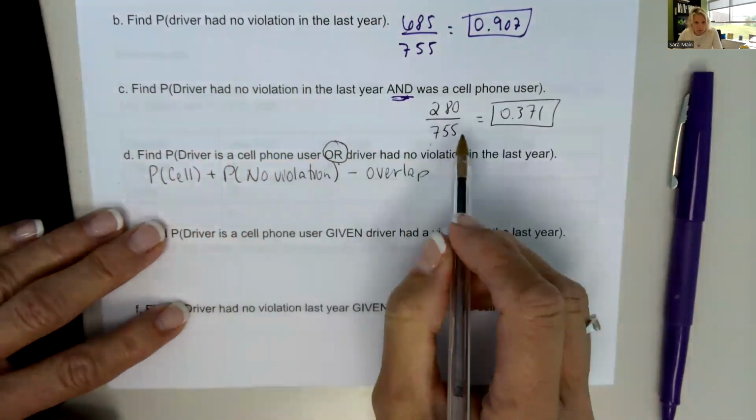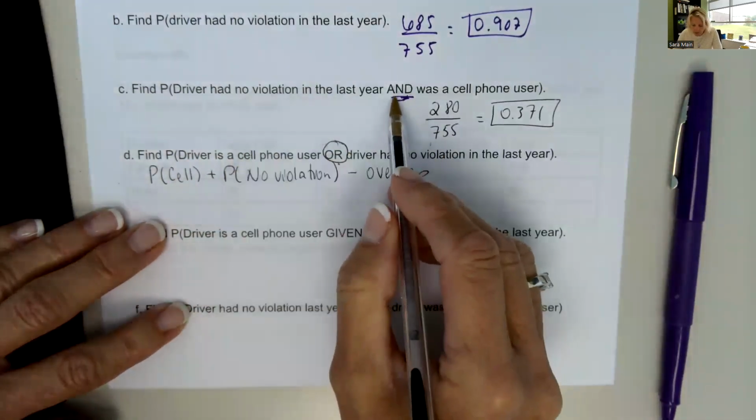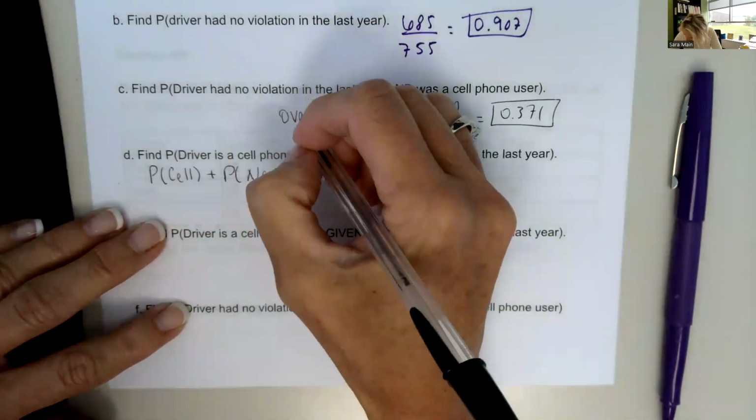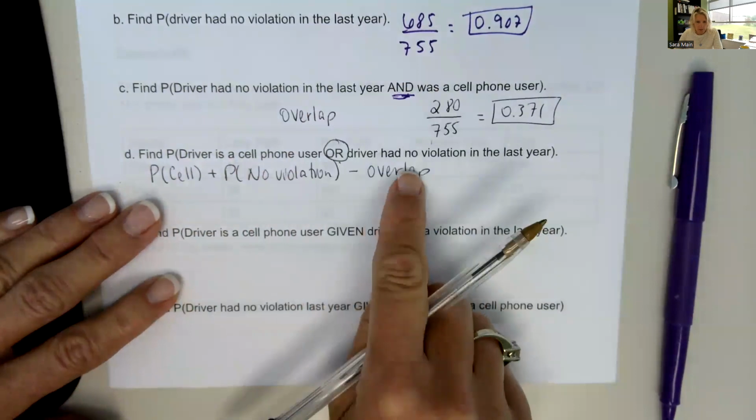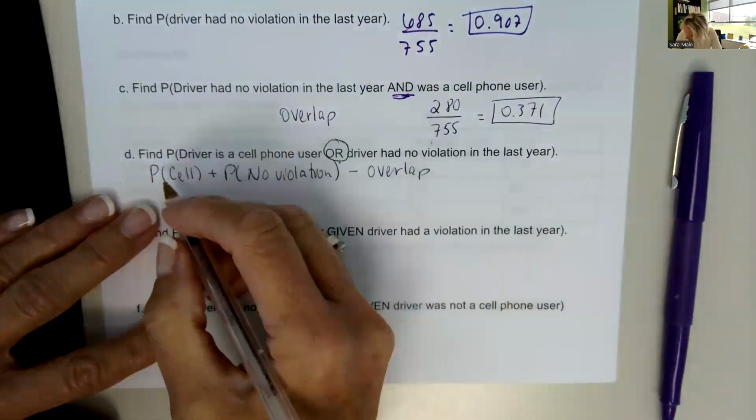And the overlap is what we found here in part C. So we don't want to count them twice, so that's why we have to subtract the overlap.